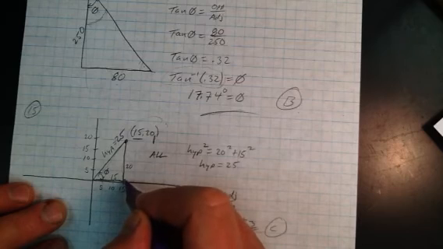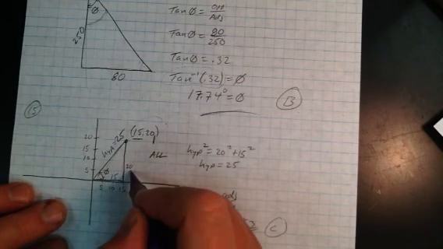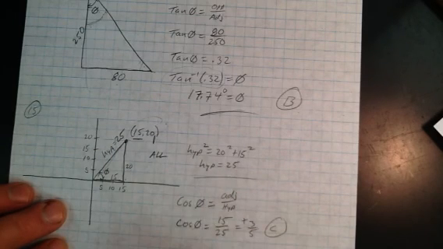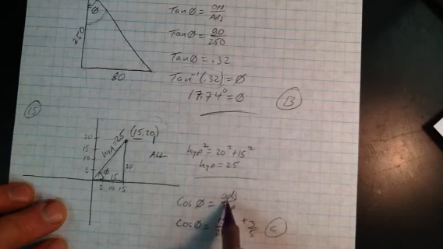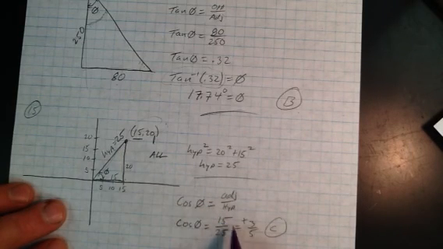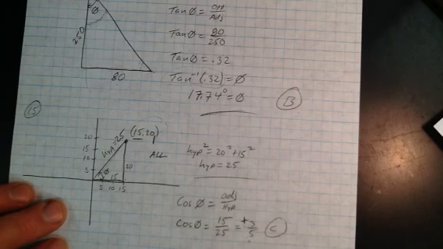I have a right triangle. The side adjacent is 15. The side opposite is 20. The hypotenuse I calculate using Pythagorean. Cosine is adjacent over the hypotenuse, 15 divided by 25. Simplify. I am in first quadrant, so cosine and all the other trig functions are positive. And so therefore, answer C.